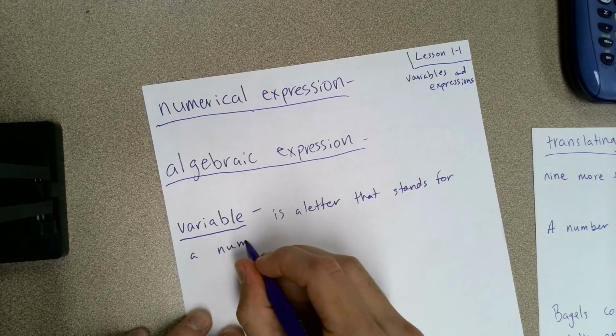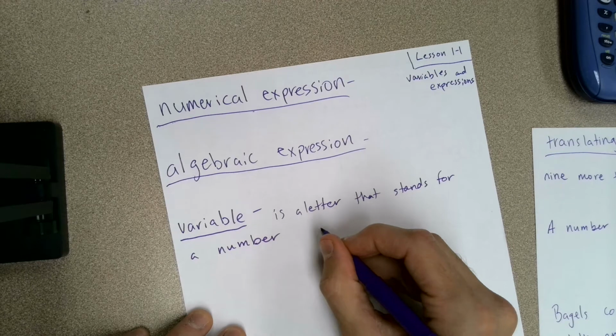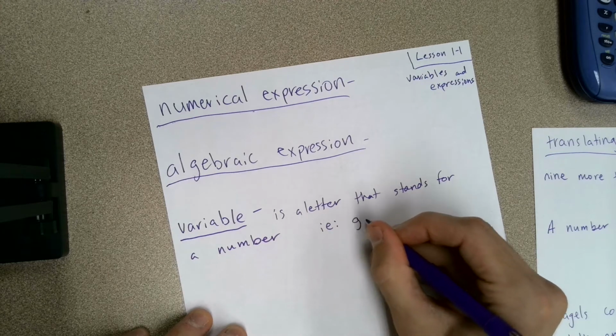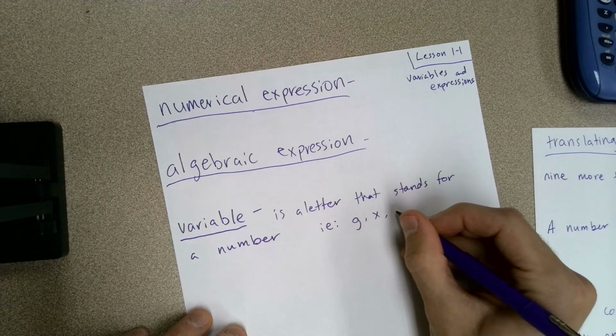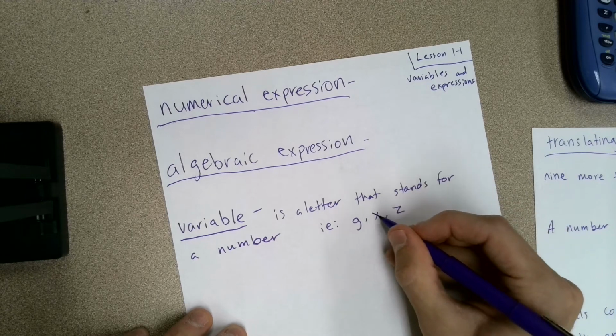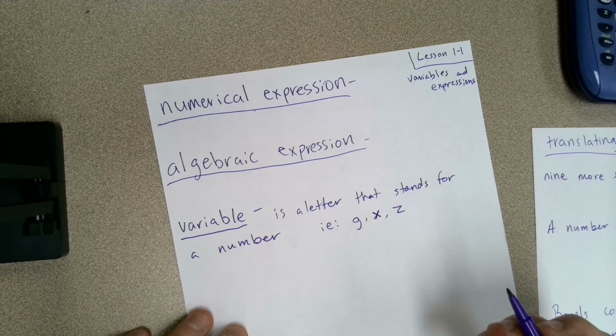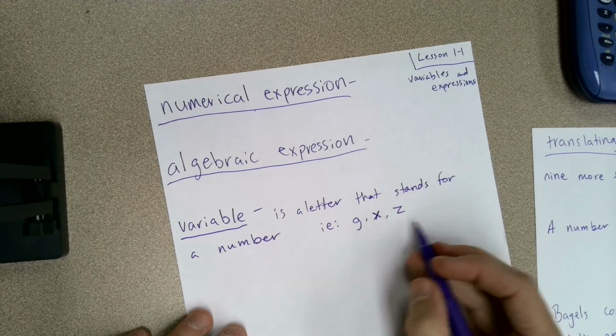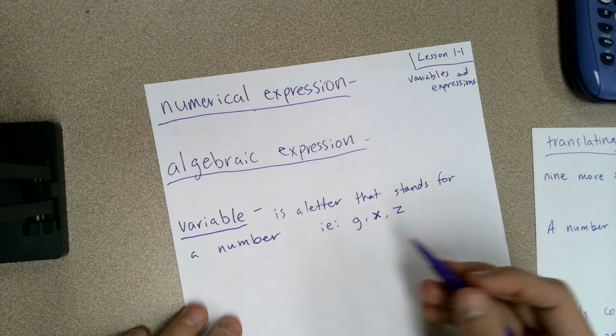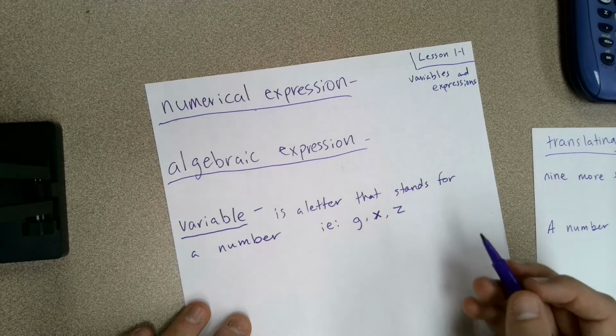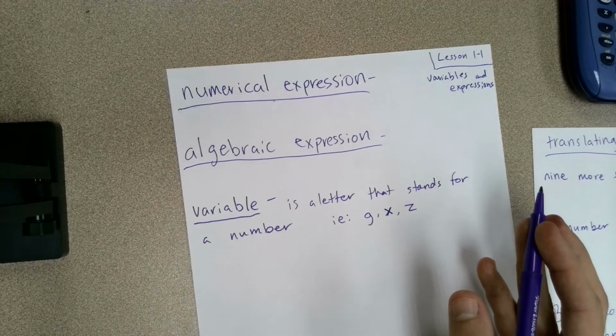It can be any letter we want. Some examples right here: it could be G, it could be X, it could be Z. A lot of times problems will use X or Y or Z, but it can be literally any letter that we want. So that's a variable. We'll talk about it a little bit more in a second.